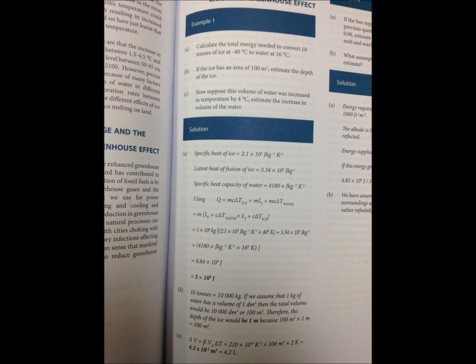Okay, so 8.6.10, solving problems in the enhanced greenhouse effect. Example 1: calculate the total energy needed to convert 10 tons of ice at negative 40 degrees Celsius to water at 16 degrees Celsius. Okay, so you have the specific heat of ice, which is 2.1 times 10 to the third joules per kilogram per Kelvin. The latent heat of fusion of ice equals 3.34 times 10 to the fifth joules per kilogram.